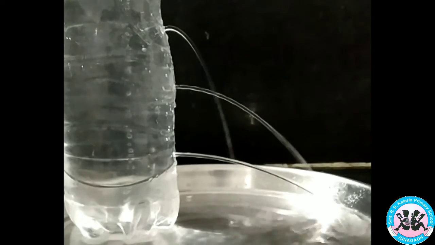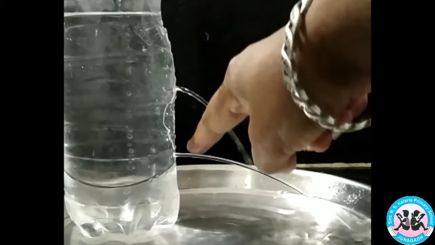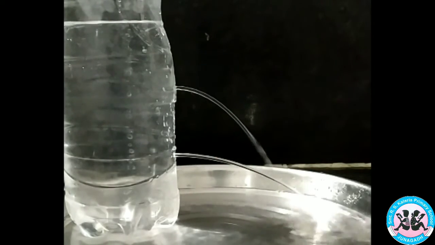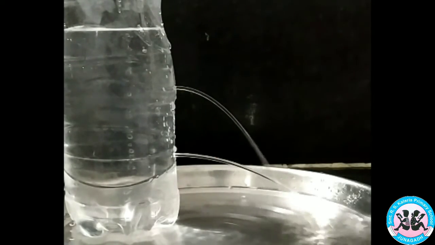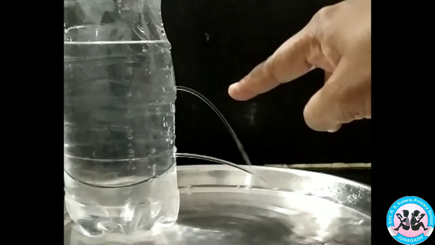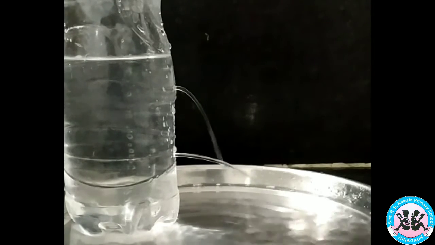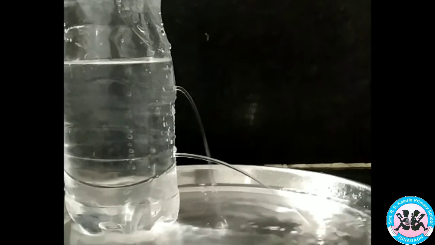Here is the least pressure, here is the medium, and here we have the maximum pressure exerted by the fluid. As it goes down, the pressure also keeps increasing at the level where it is reached in the bottle. So this experiment shows that the fluid exerts pressure at different levels up to the bottom.